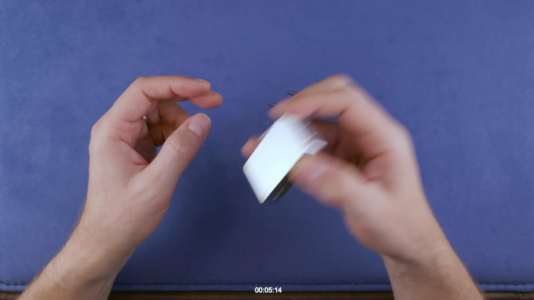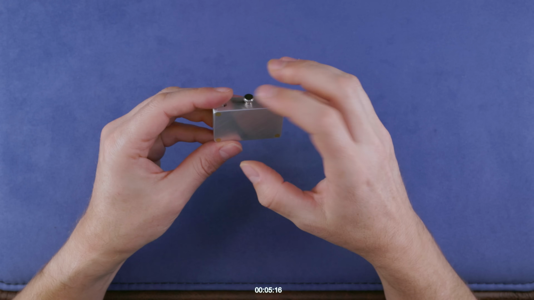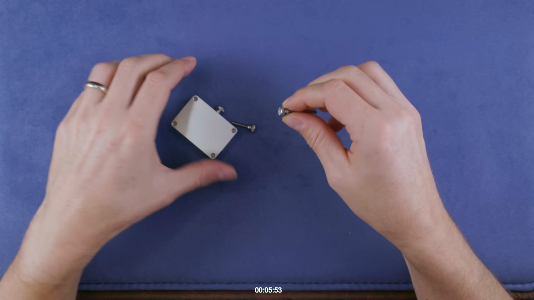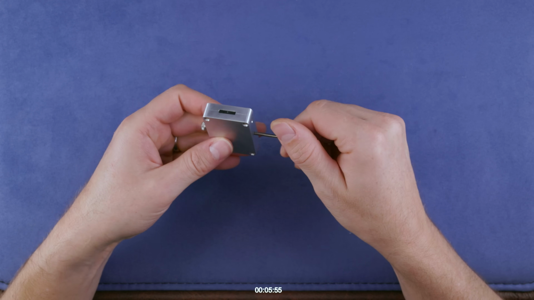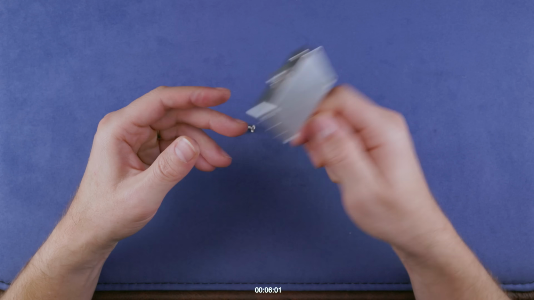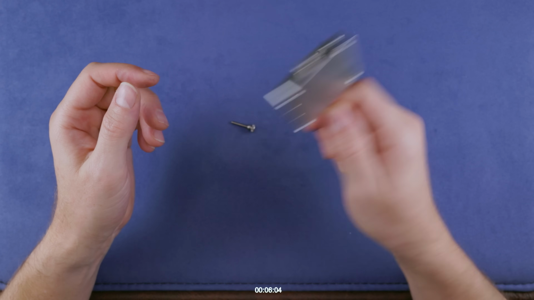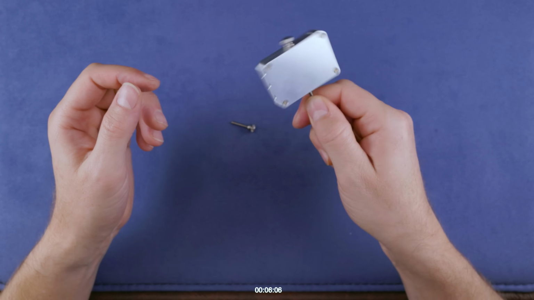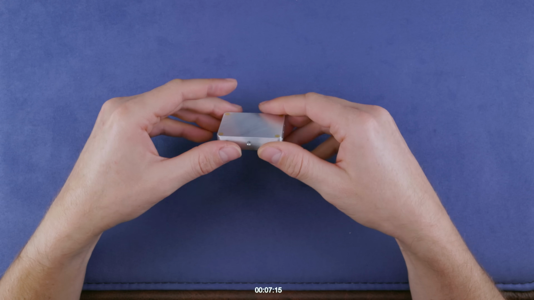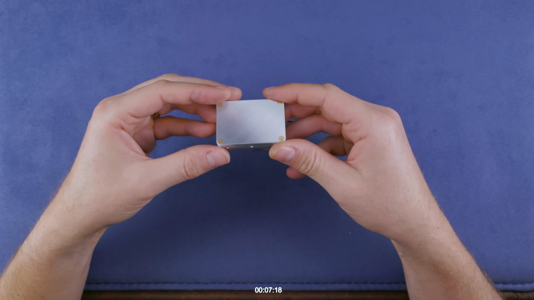Hear this? It's now hitting the screw, it seems. It's like there is something falling around in there.